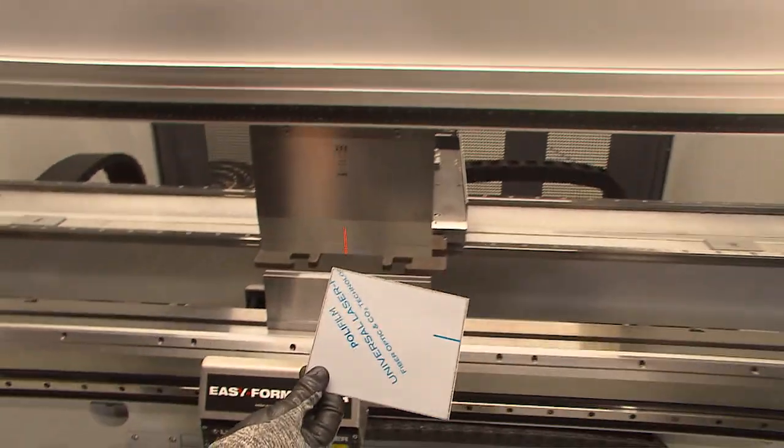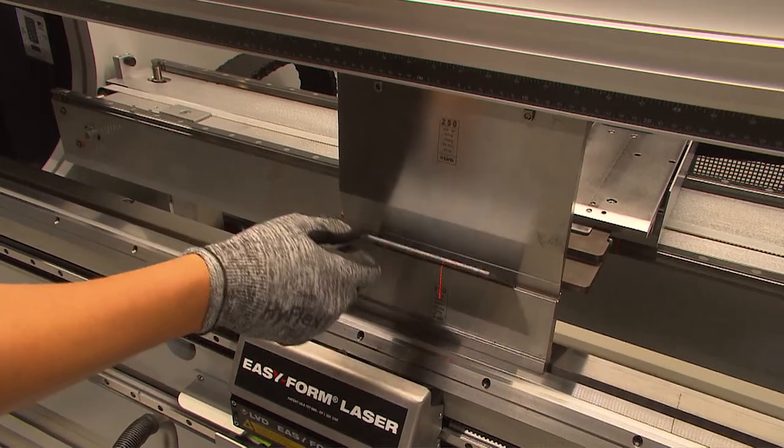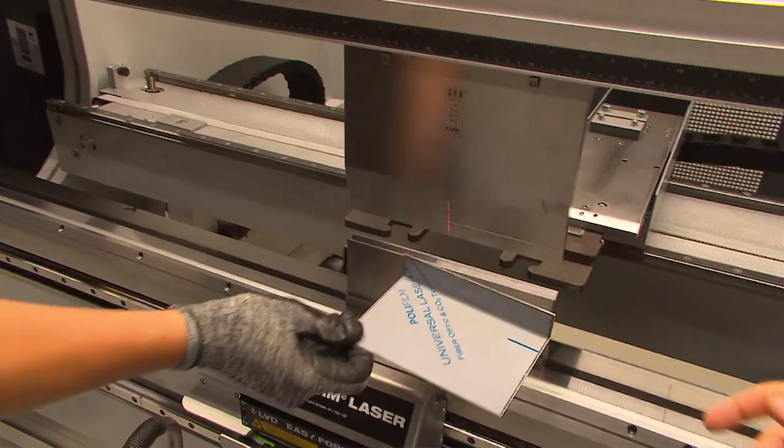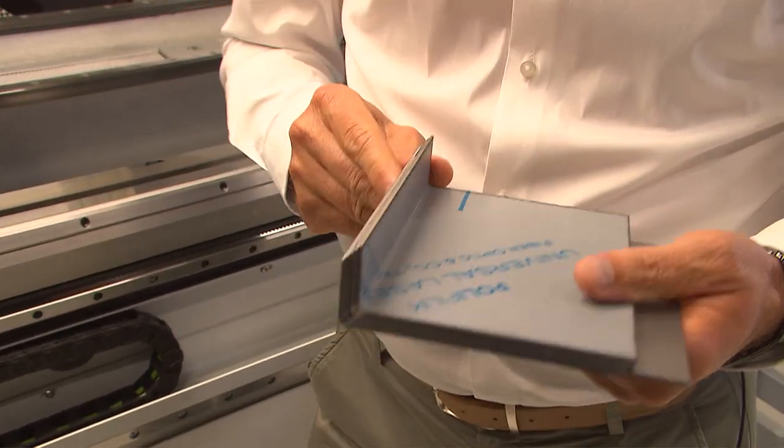When we have stainless steel with foil on top, we bend, and the end result is again perfectly 90 degrees.